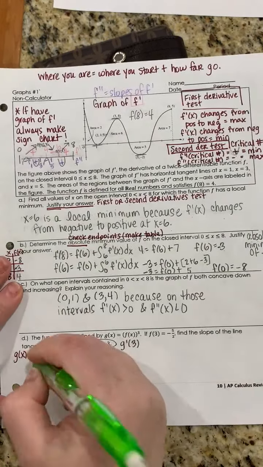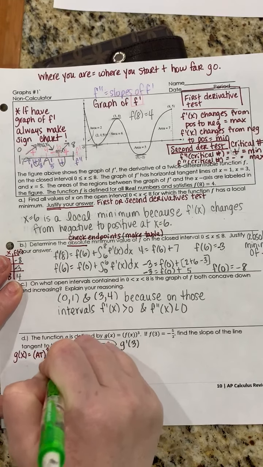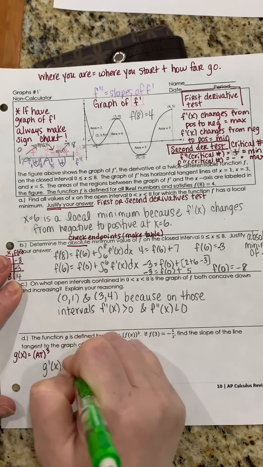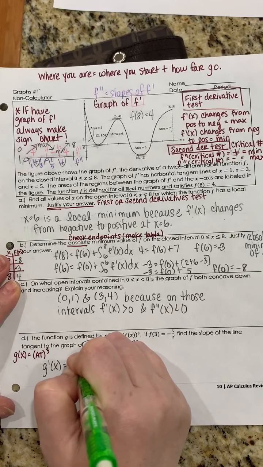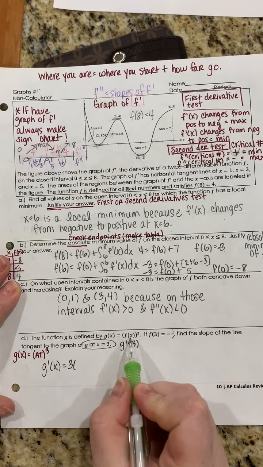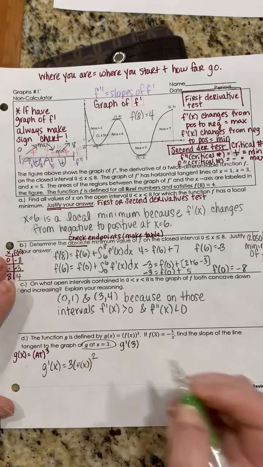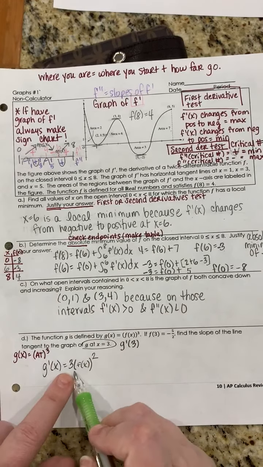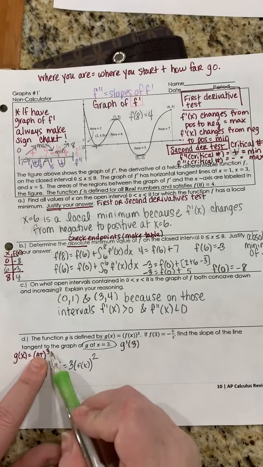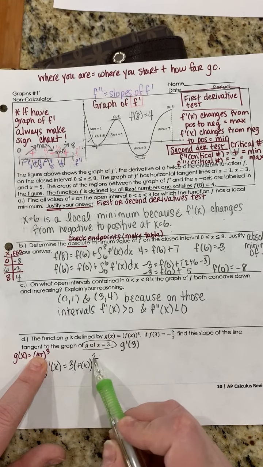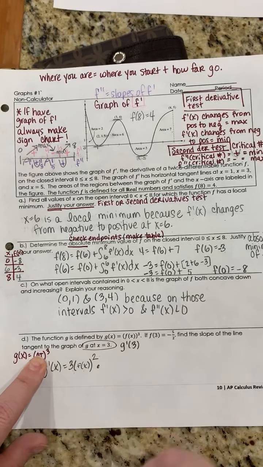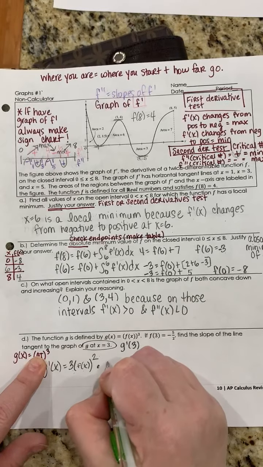So to find g prime of x, it's 3 times anything, in this problem f of x, to the second power. So I dropped my power by 1. So the derivative of anything to the third is 3 times anything to the second times the derivative of anything, which is f prime of x.